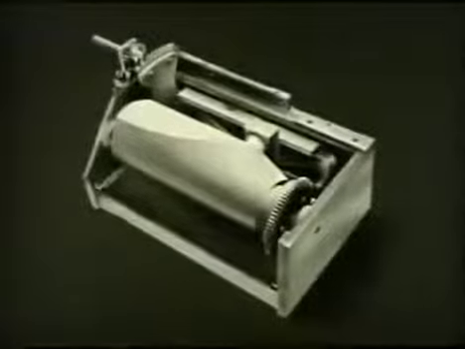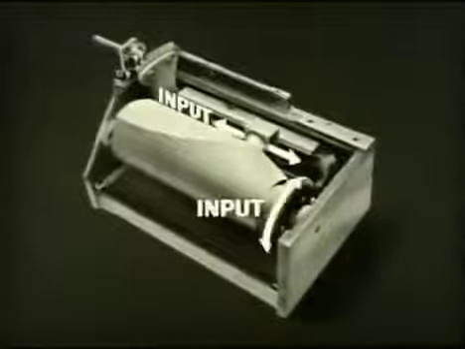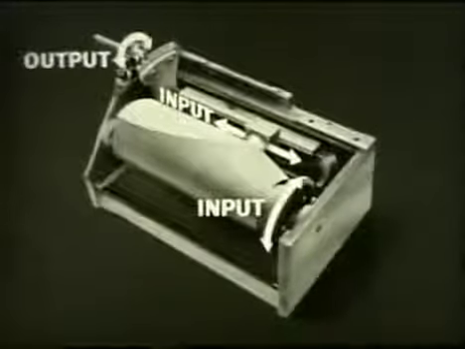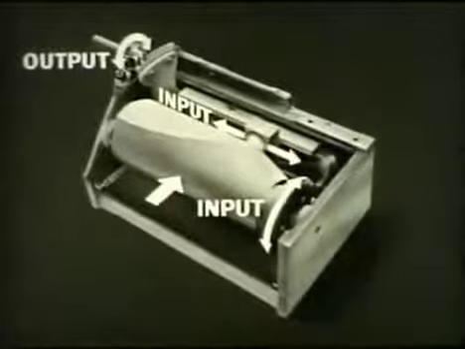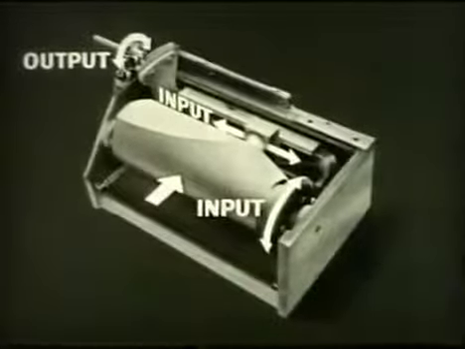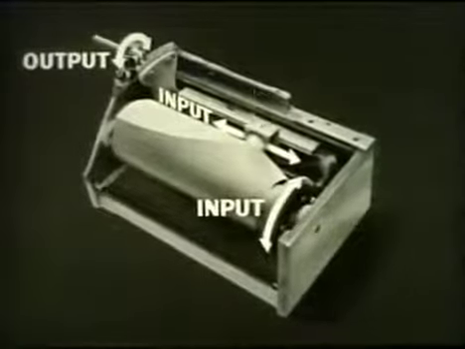A barrel cam, also called a three-dimensional cam, computes from 2 different inputs and delivers 1 output. The barrel shape is the working surface. This is the follower. The example shown here computes super elevation.